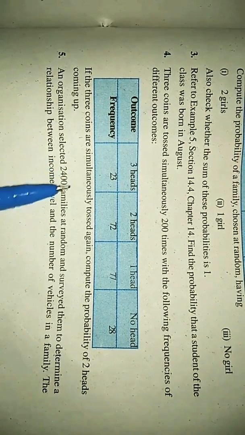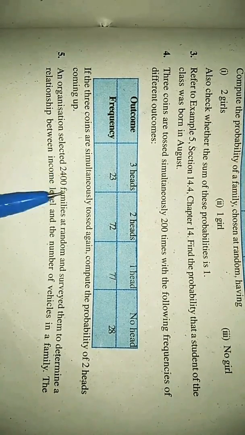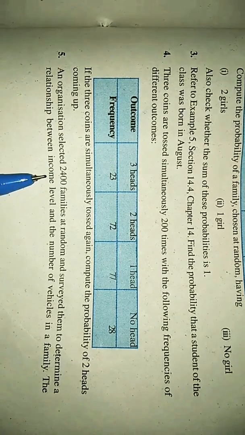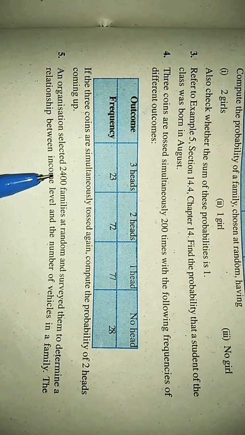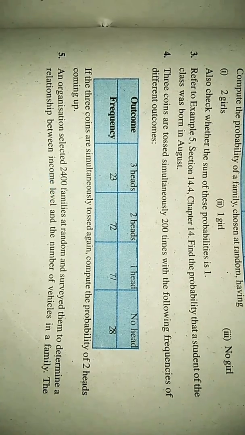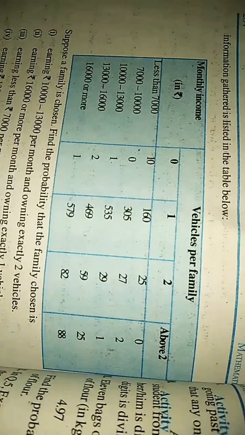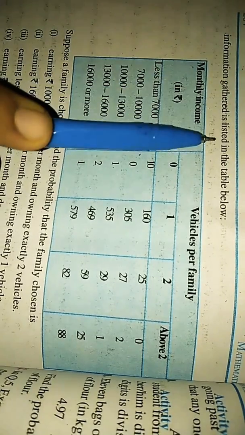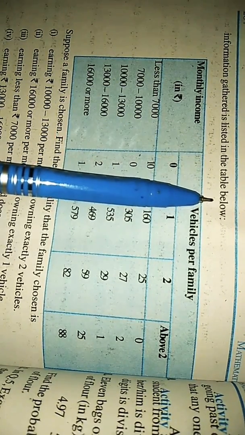What will this 2400 be? This will be the total number of trials. Everywhere in the question itself, you will be able to get your total number of trials. Here it is 2400. The information gathered is listed in the table below.